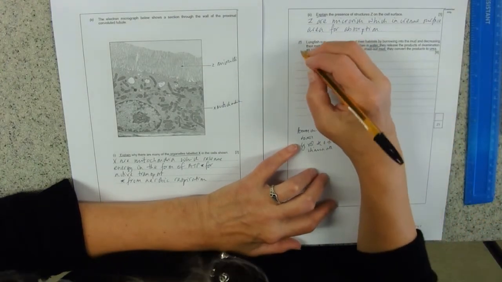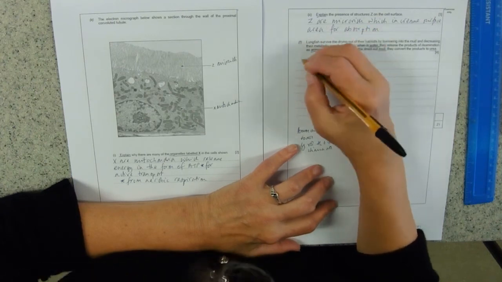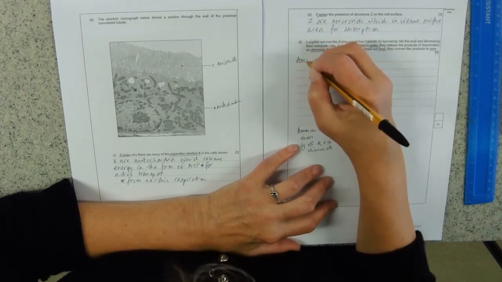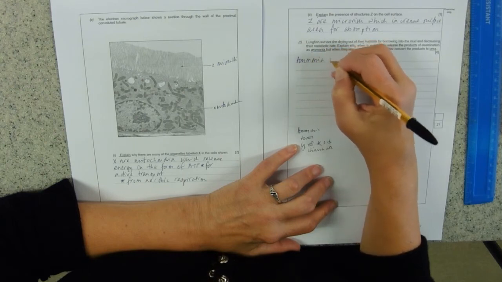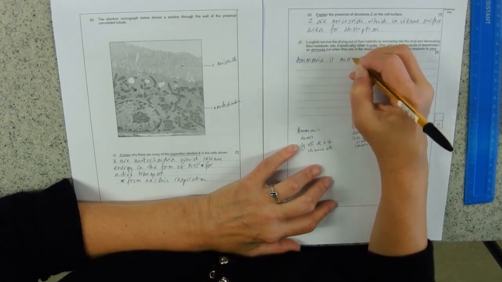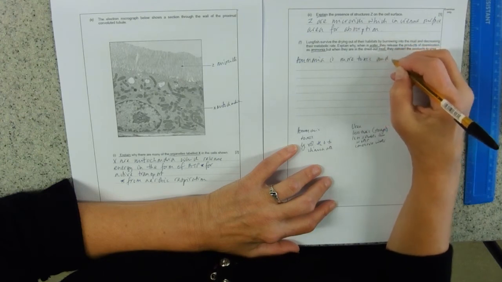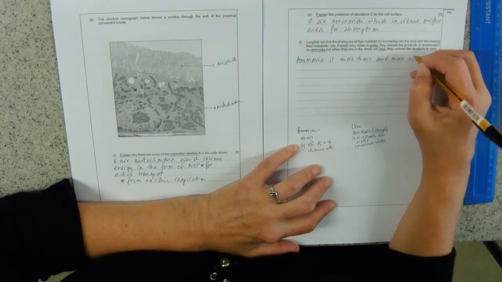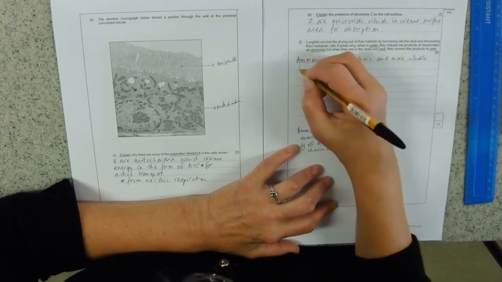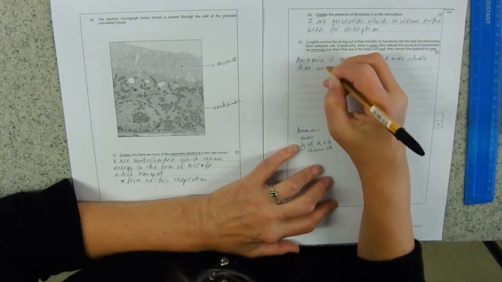So we'll start with the properties. Ammonia is more toxic and more soluble than urea.